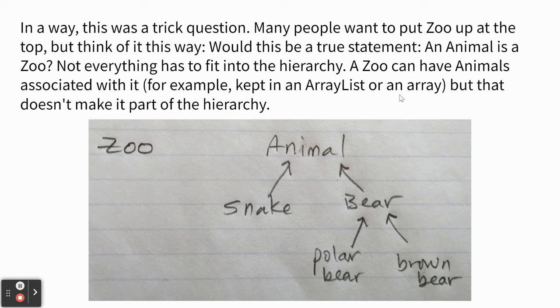In a way, folks, this was a trick question. Most people want to put zoo at the top, but would this be a true statement? An animal is a zoo? No. A zoo can have animals associated with it. Like, let's say, what if we had a zoo class and it had an array list, and we put all the animals in the array list? Boom. That'd be awesome. In fact, we should do that later. Not today, but another day.